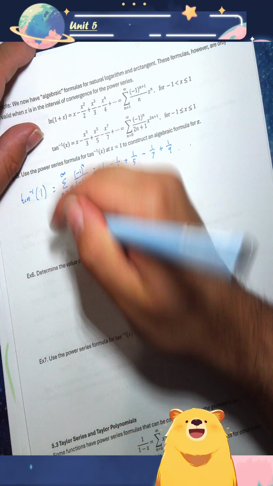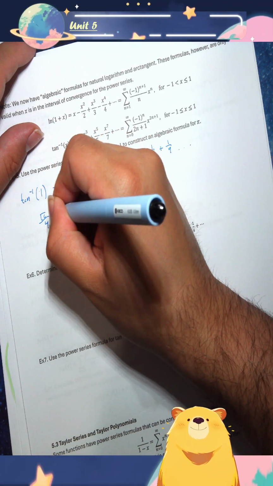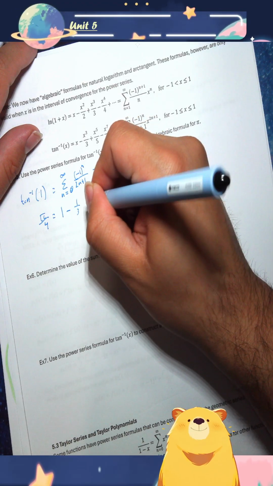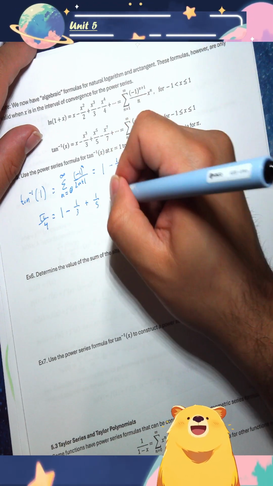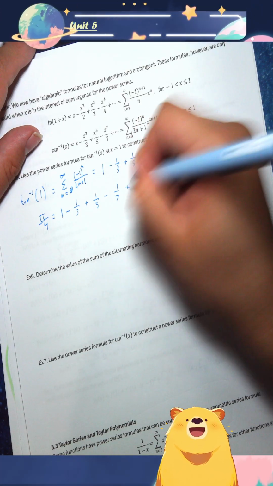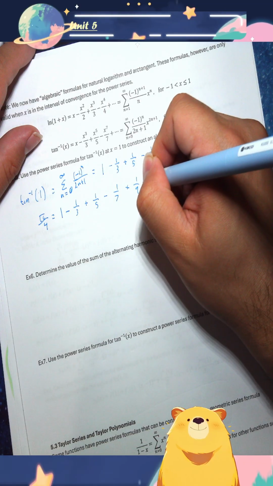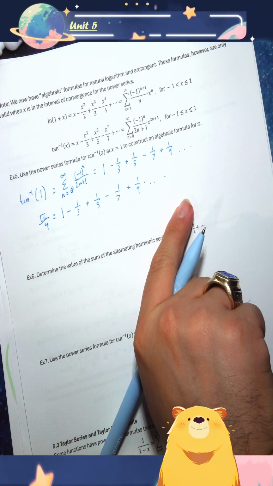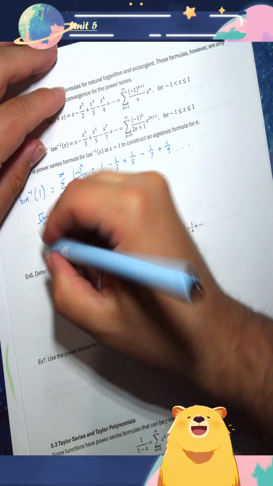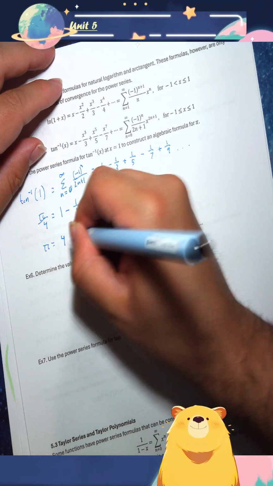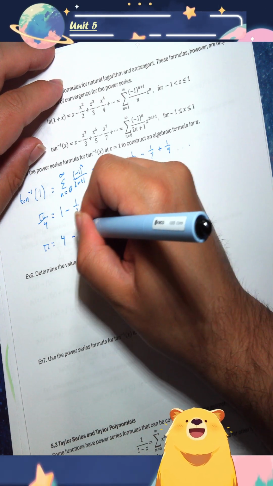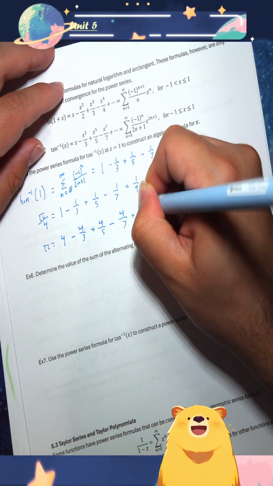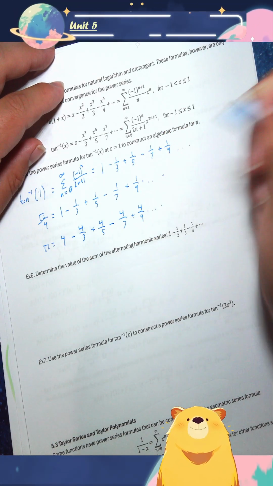Tangent inverse of 1 is pi over 4. So pi over 4 is equal to this summation: 1 minus 1 over 3 plus 1 over 5 minus 1 over 7 plus 1 over 9, dot, dot, dot. And now I'm going to multiply everything by 4. So I'll have pi is equal to 4 minus 4 over 3 plus 4 over 5 minus 4 over 7 plus 4 over 9, dot, dot, dot.